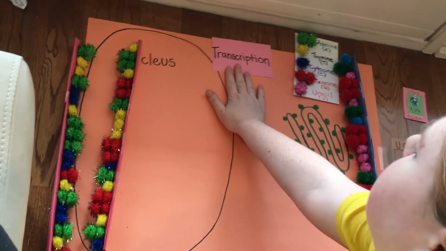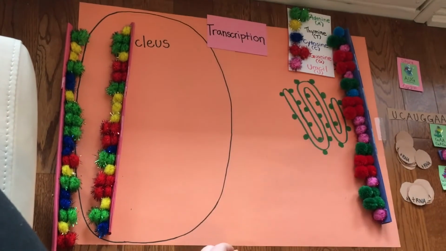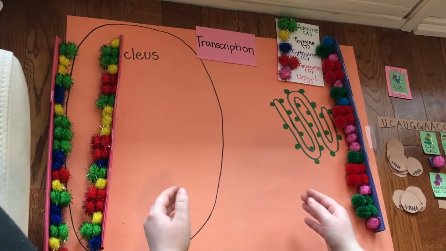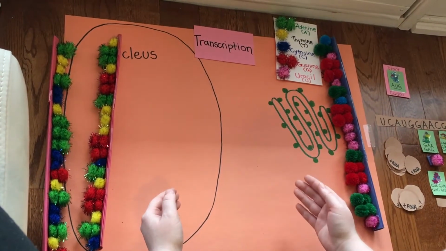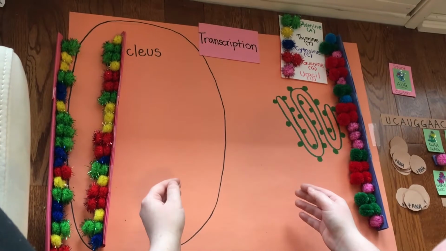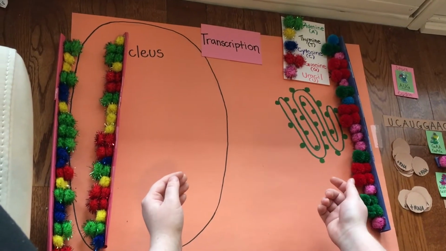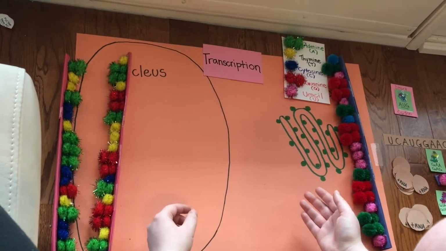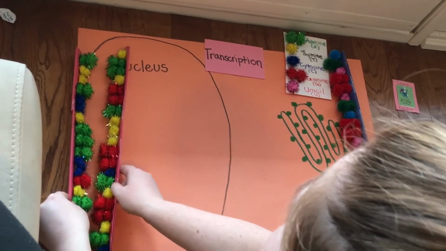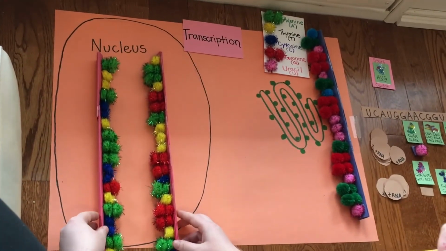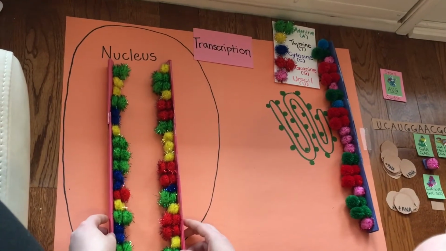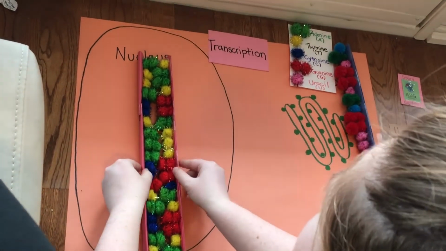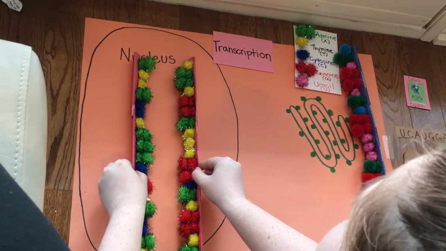All right, so we're looking at transcription. Now, the method that I use to remember this process is by looking at the name. Transcription sounds a lot like transcribe, to write down or copy something that someone is saying. And that is exactly what we're going to be doing here. So as you see, we have our DNA that's in your nucleus. So what begins to happen once these are attached, they begin to separate.